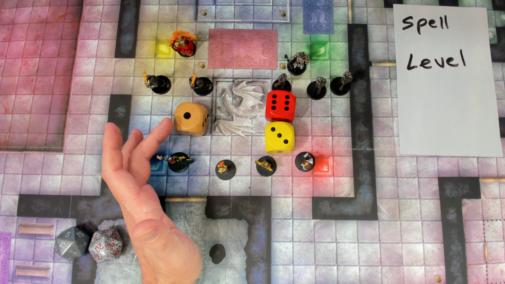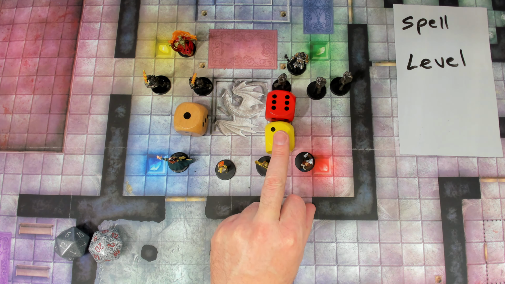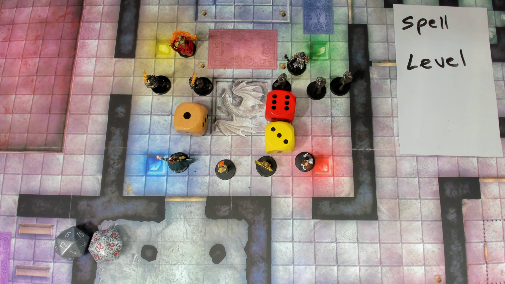Now, a level 1 spell is very limited in power, whereas a level 9 spell is very powerful. The other thing you will notice with BECMI Basic D&D is there's no such thing as a 0 level spell. There are no zero level spells in BECMI D&D, okay? Basic D&D does not have it.